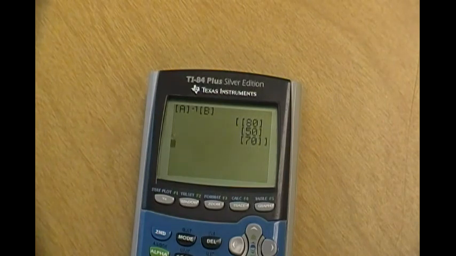But now you guys are going to be working through some problems with 3 variable systems and using matrices to solve them.